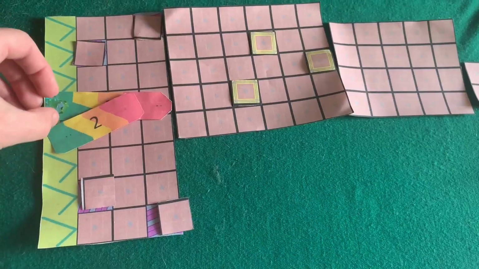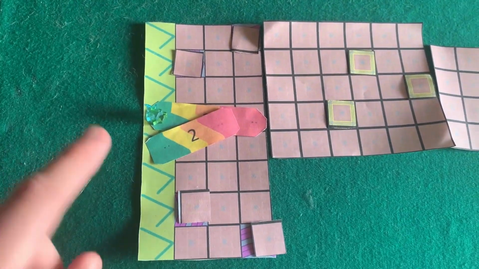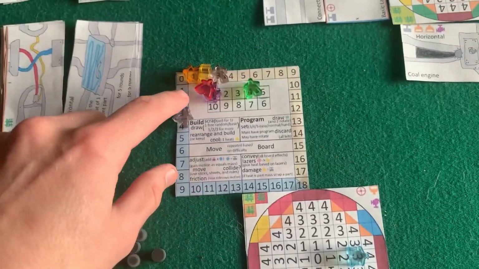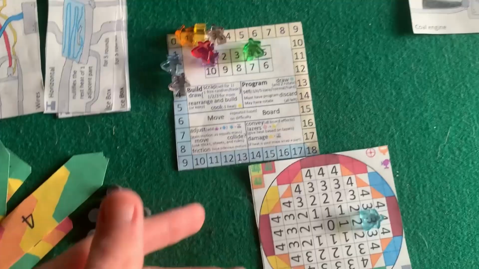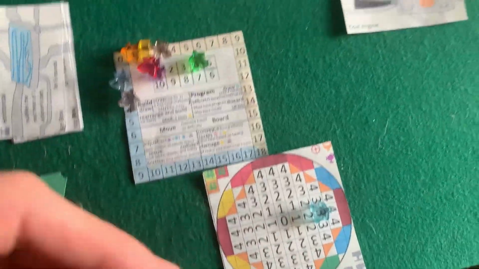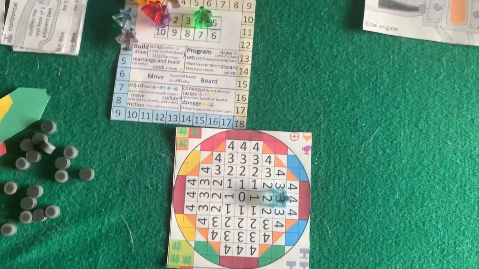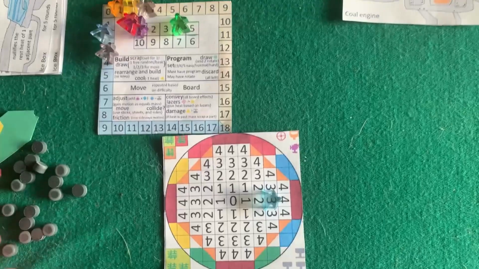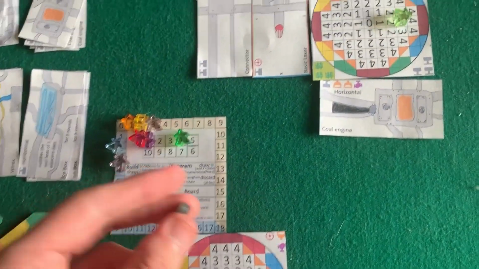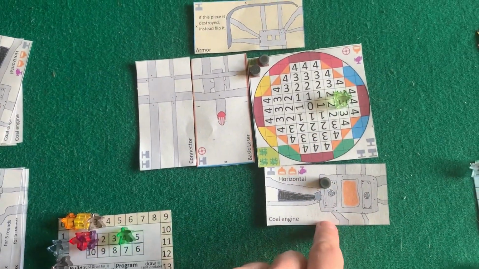One more thing with collisions is that when you get force that changes your motion, instead of taking that motion, you may choose to take damage. Now what that means is you will mark a part that you're going to get rid of at the damage step.